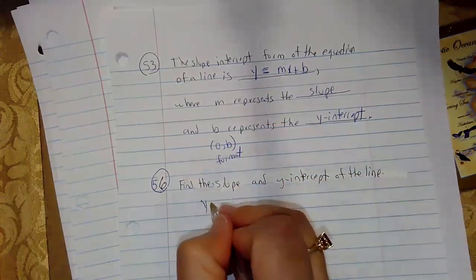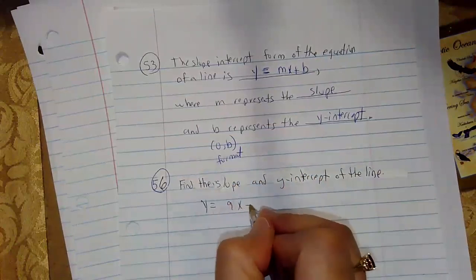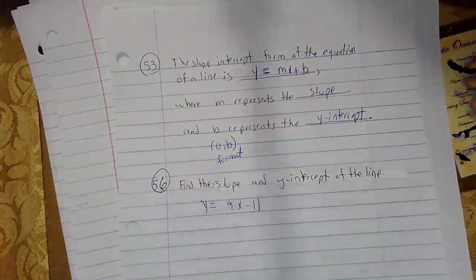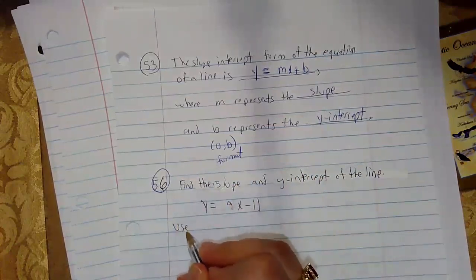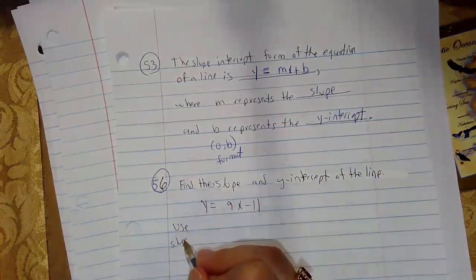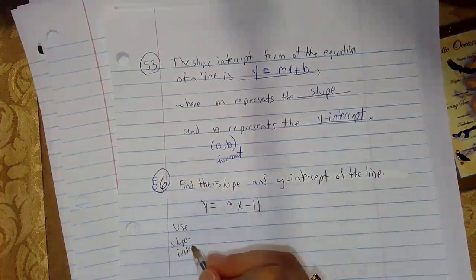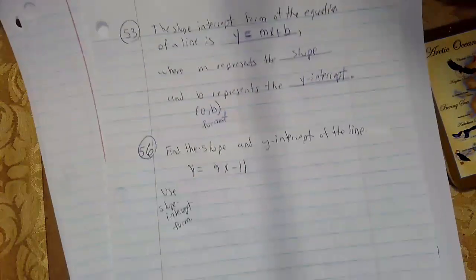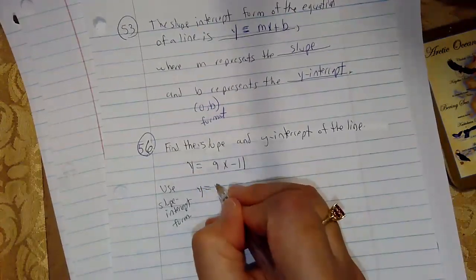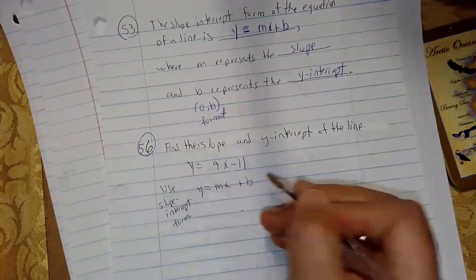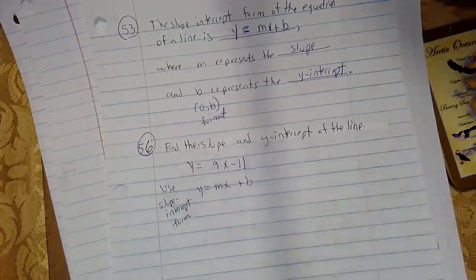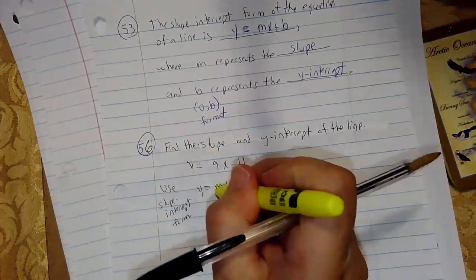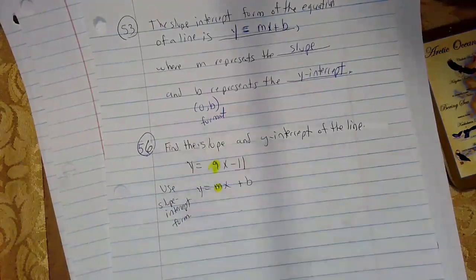So they have y equals 9x minus 11. All right. So remember, we're going to use a slope intercept form. So remember, y equals mx plus b. So then your m is 9.